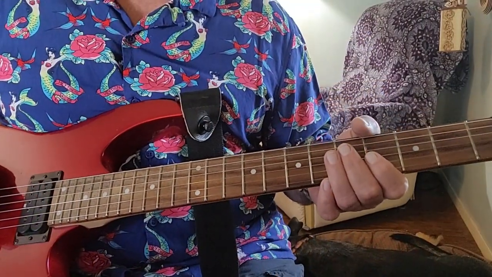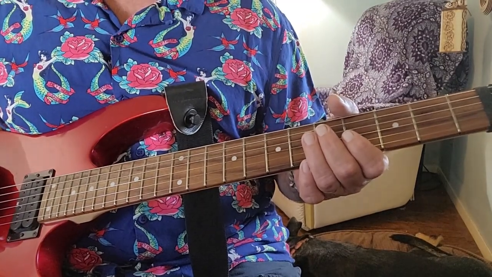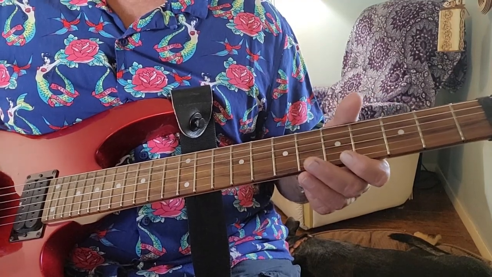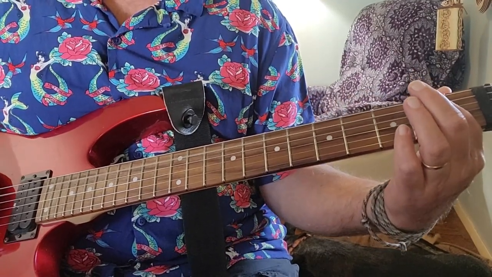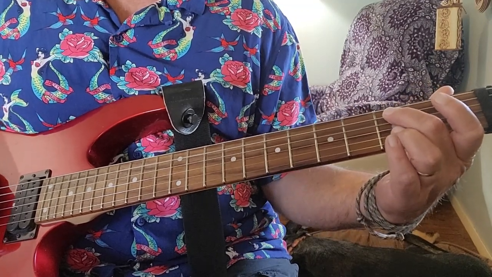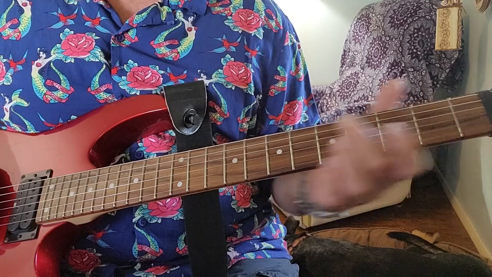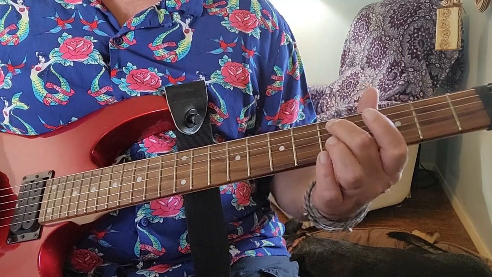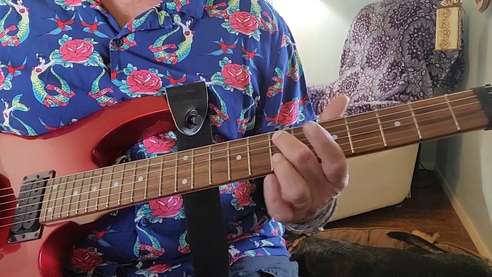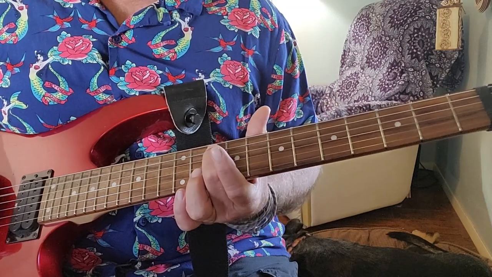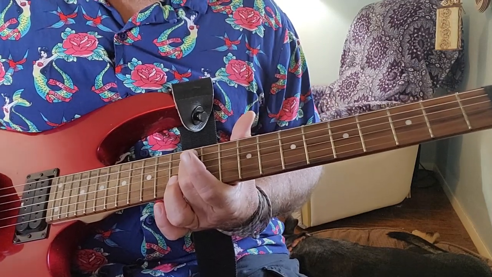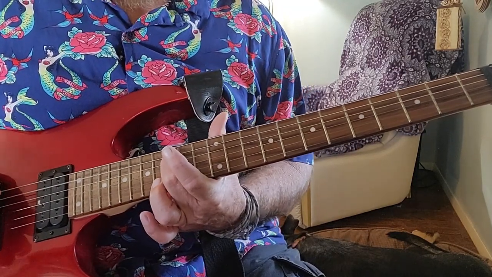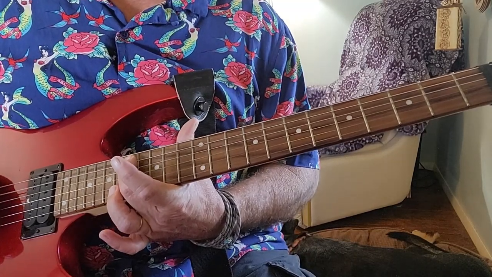For the Dorian mode, first we need to find that C from the major scale. Let's go to the A string, the 5th string, play it open, whole step to B, half step to C, there it is. Now what we want is the D, which is a whole step up. C, D. Here's our D. D, E, half step to F, whole step to G, whole step to A, whole step to B, half step to C, and a whole step to D. And we've reached the octave.